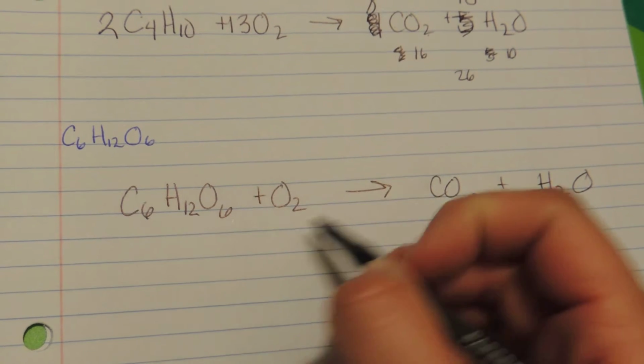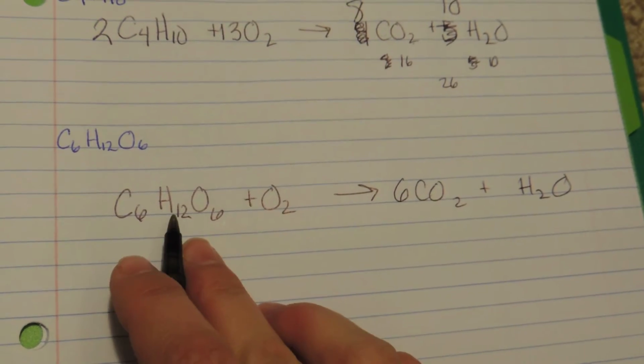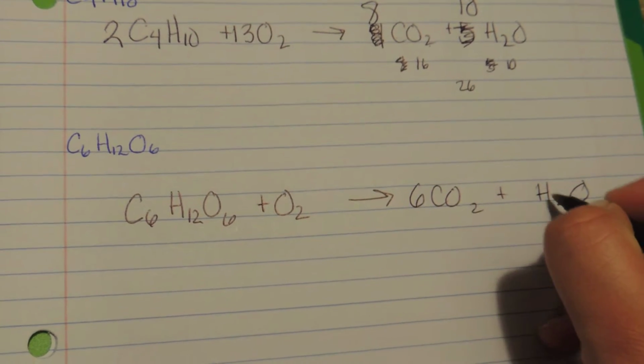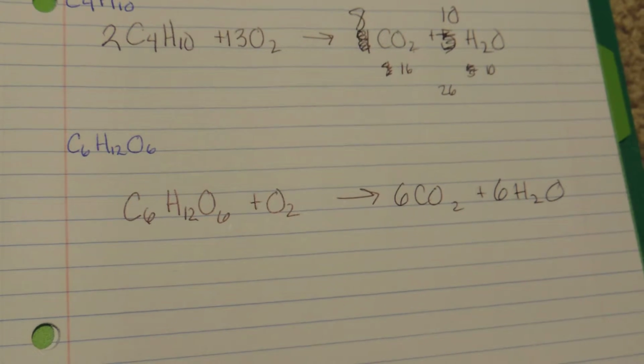So I've got 6 C's here. So I'm going to put a 6 there. I've got 12 H's right here. So I've got 2 over here. So 6 times 2 is 12. Now let's look at our oxygens.